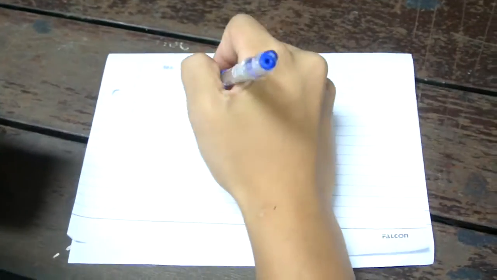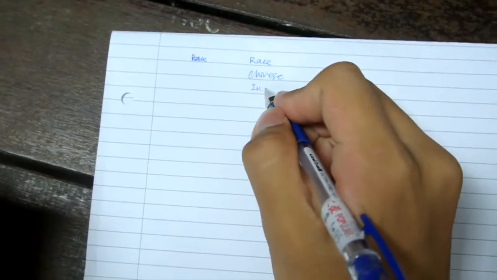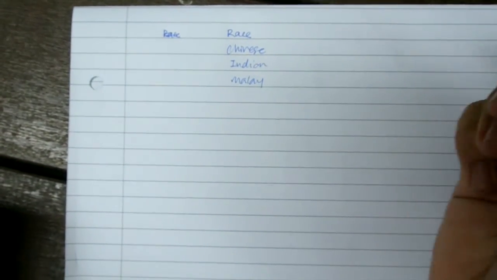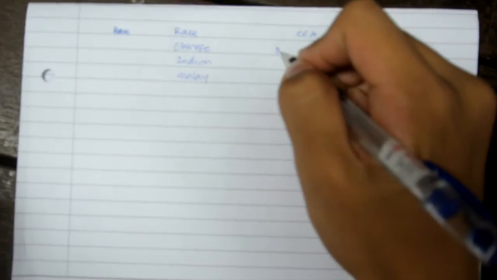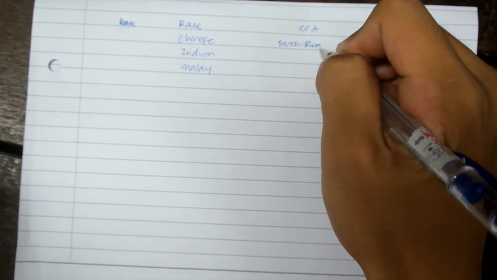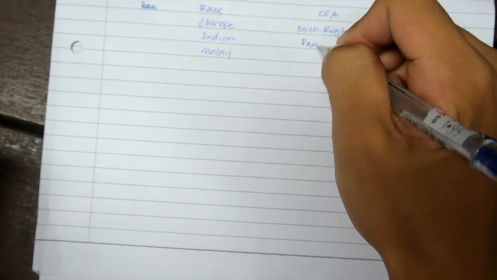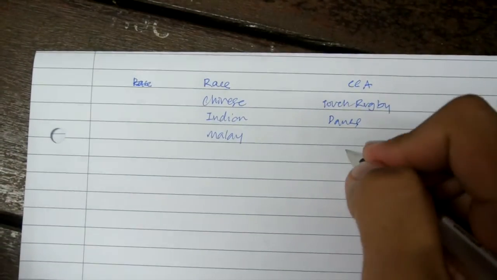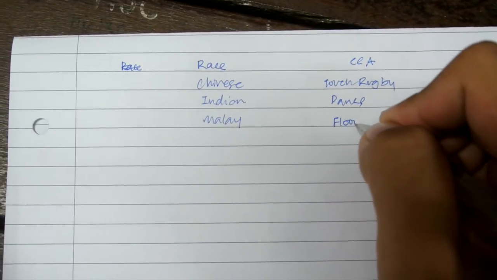Kang Ying wants to find a girlfriend soon, so he quickly creates a sample size of 30 girls from across the cohort. As you can see from the table he's drawing, the sample is non-random and the 30 girls are divided into mutually exclusive, non-overlapping subgroups. So I have divided them into race and CCA. For races, they are either Chinese, Indian or Malay. For CCA, they are either in touch rugby, dance or floorball.